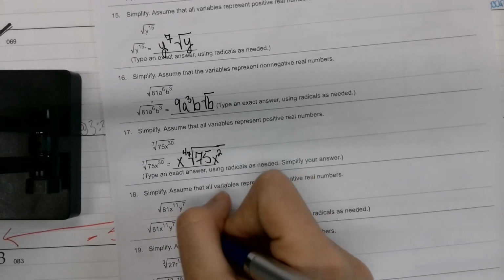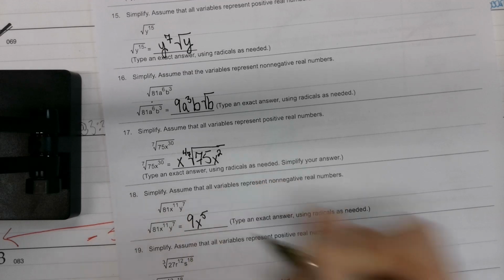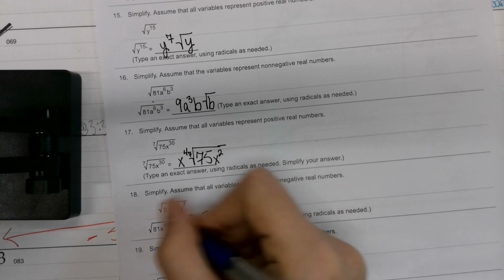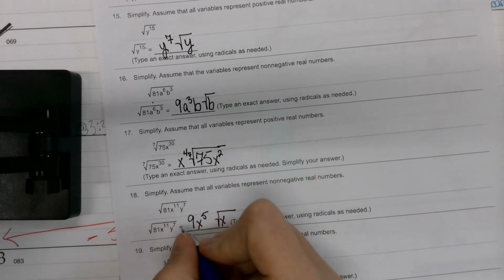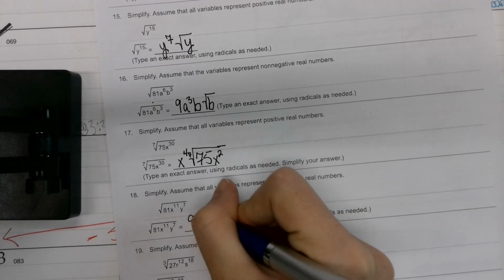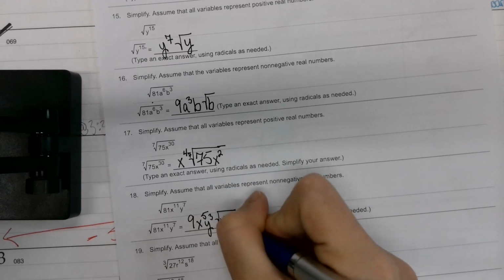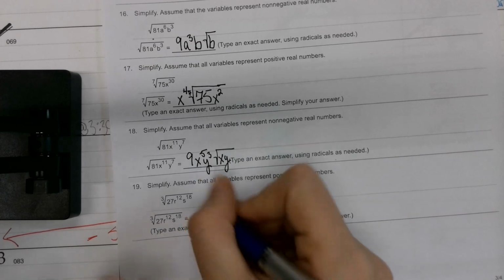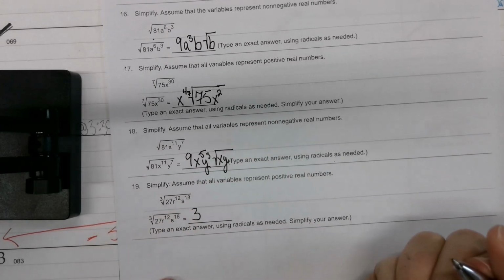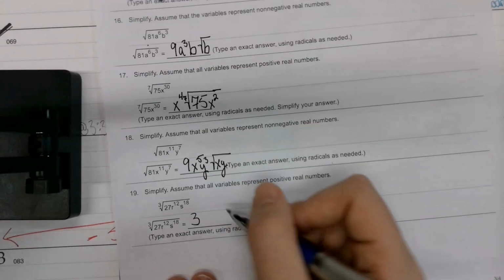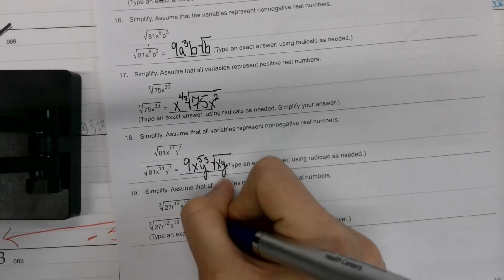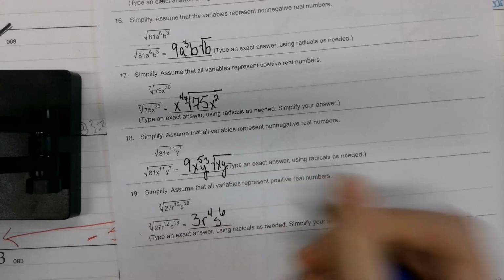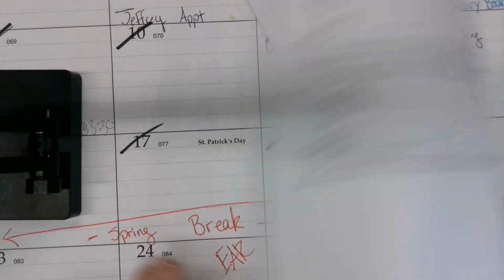2 goes into 11 5 times. And then we're going to have leftovers over here. There'd be 1 left there. 2 goes into 7 3 times with 1 left over. Cubed root of 27 is 3, because 3 times 3 is 9 times 3 is 27. 3 goes into 12 4 times. 3 goes into 18 6 times. No remainders.